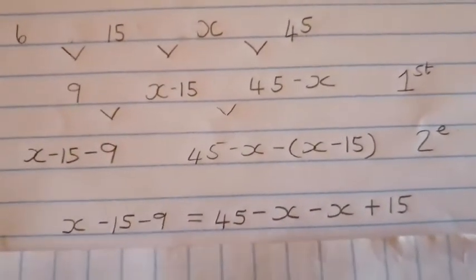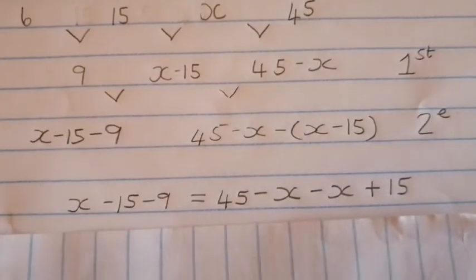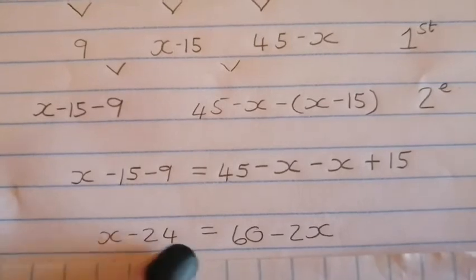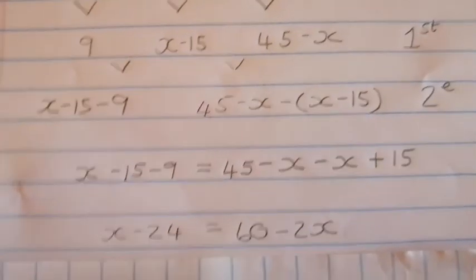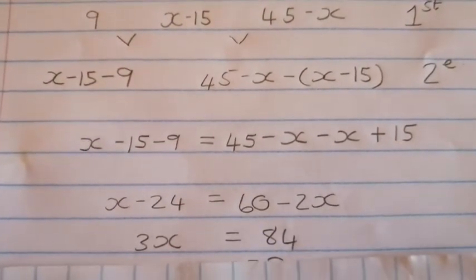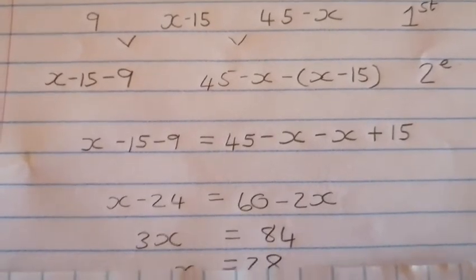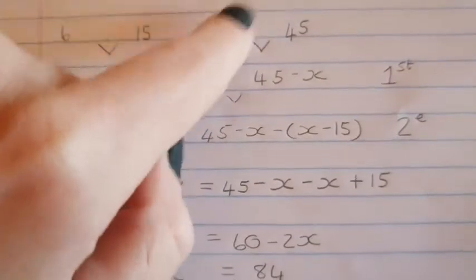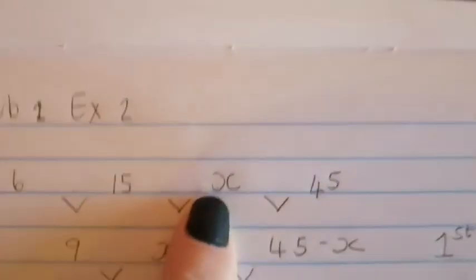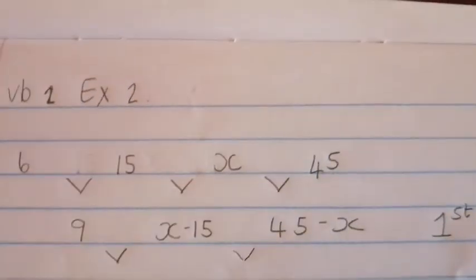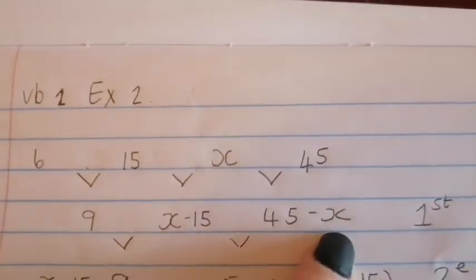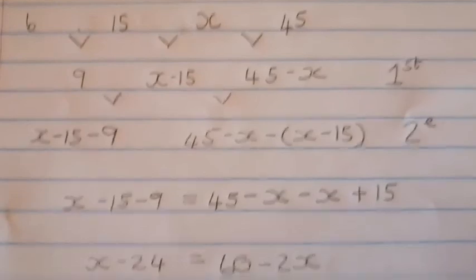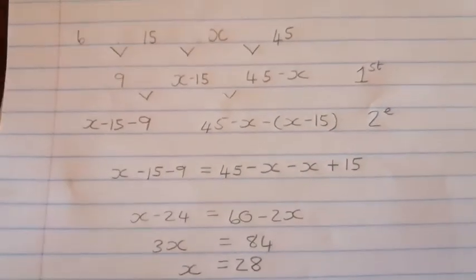And now it's a grade 8 sum. I can just solve for x. So I simplify each side. I've got x minus 24 and 60 minus 2x. Get the x's on the same side. 3x equal to 84. And then I find x to be 28. Now I can take that value of x, put it into my number pattern right there, and I can start again and just find the correct first difference and the correct second differences, and then I can solve the sum as I would have done normally.